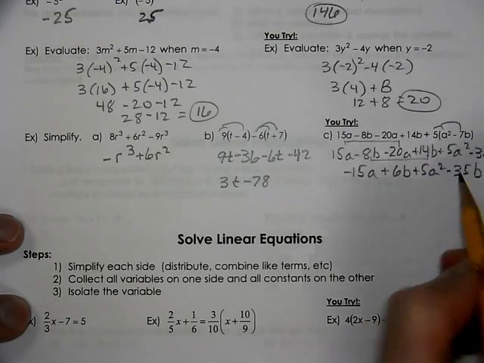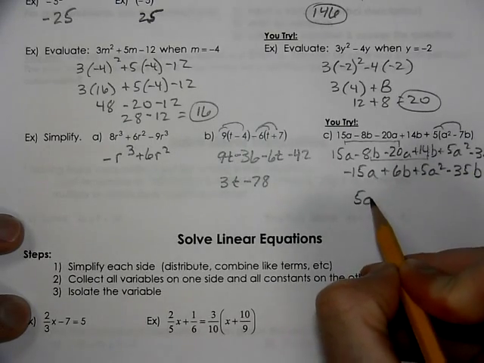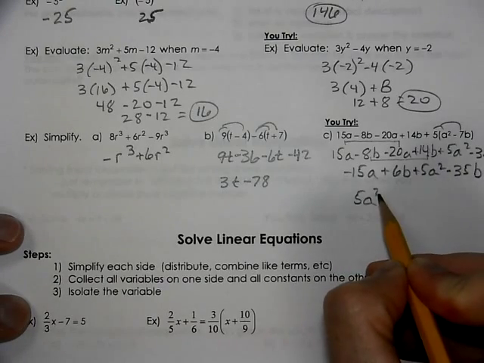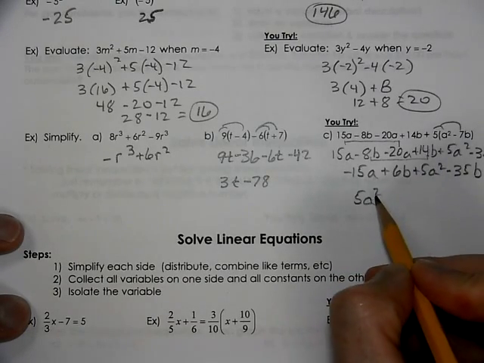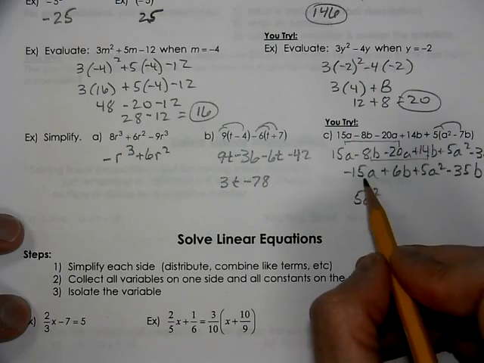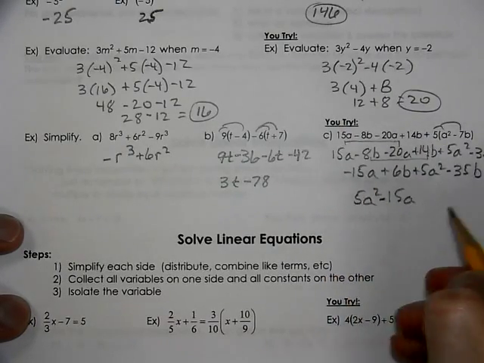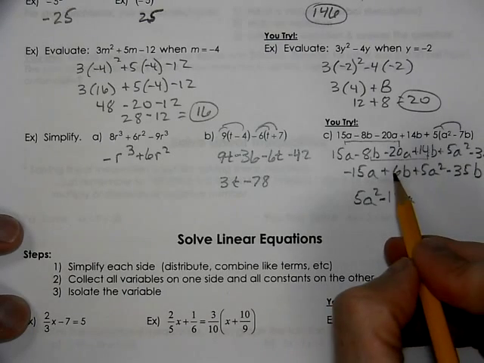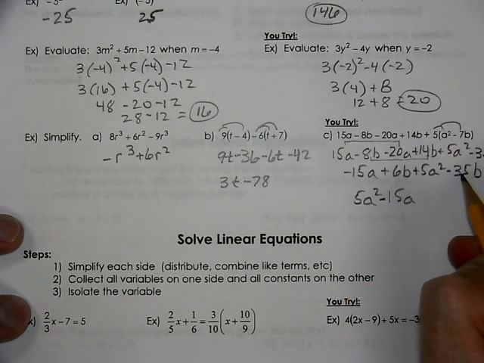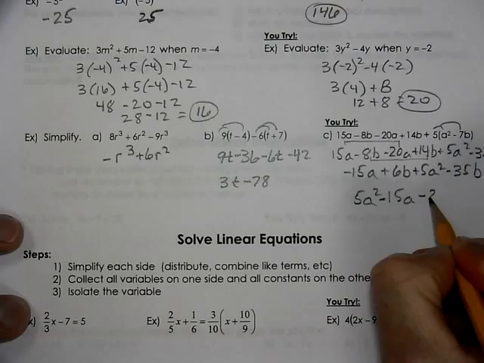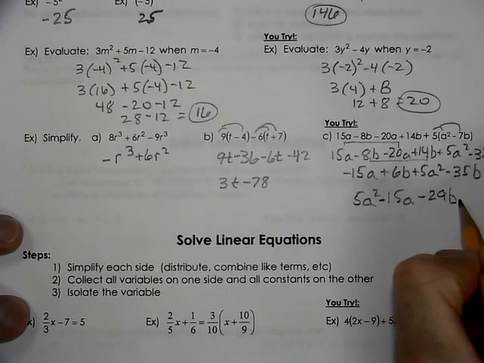So the way we're going to write this final is to typically put your largest exponent first, so your square goes first. The letters that go with that, which is the a. Then our b's, we have a positive 6 of them, negative 35 of them, so that's negative 29b.